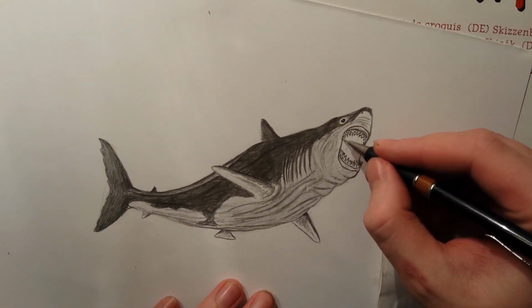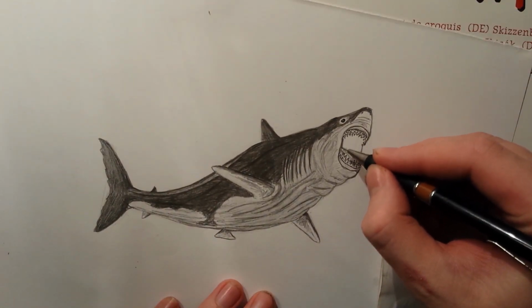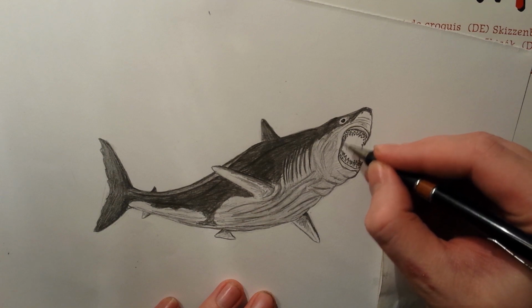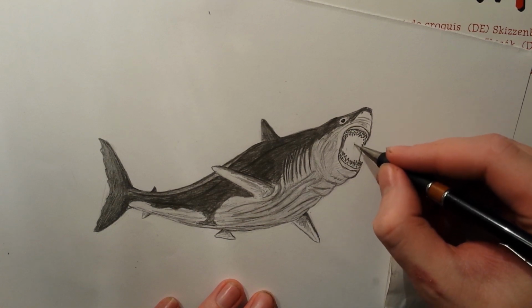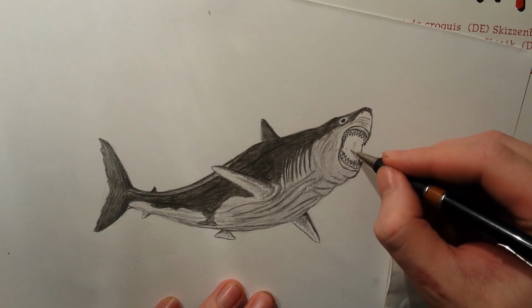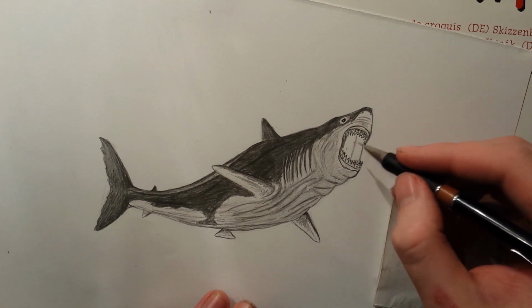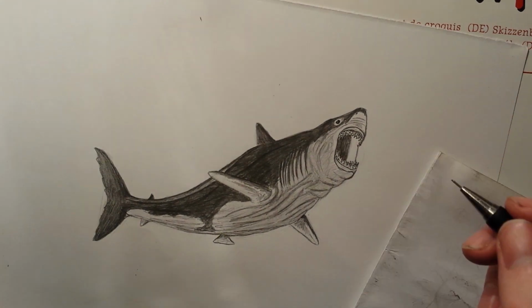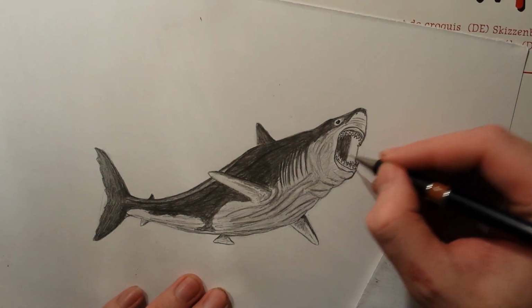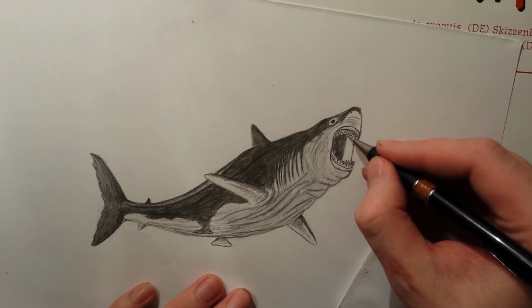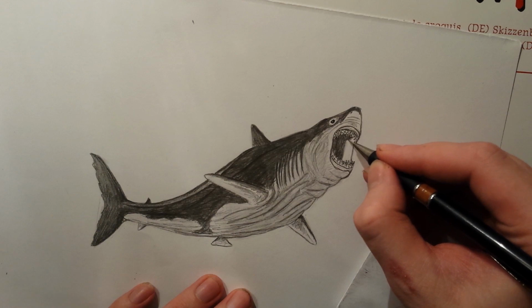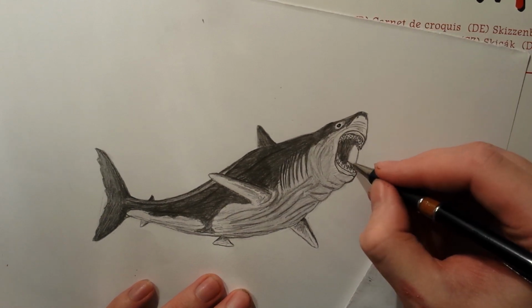So the only thing left to do right now is to darken in this part. Don't go farther than over here actually. Kind of do it like that. So darken that in very dark. Alright, so don't touch the teeth with anything. They just need to remain as light as we can have them.